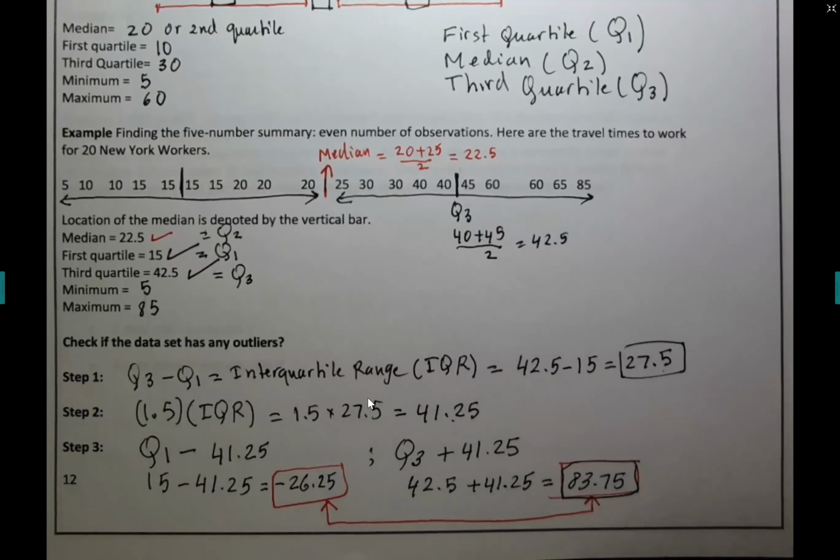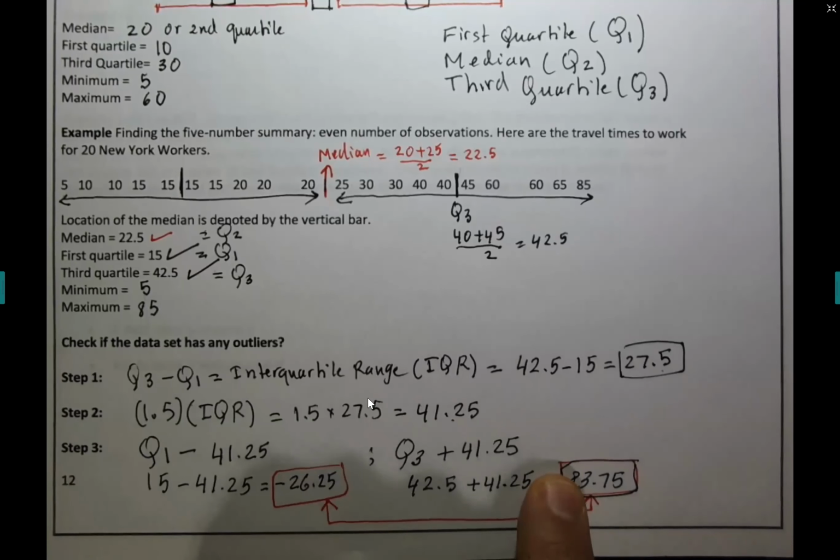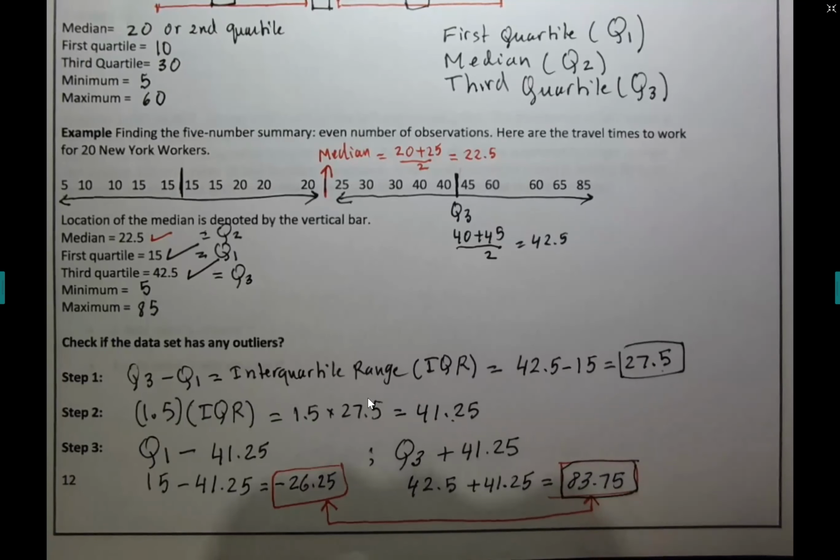It's okay. Add them together? No. Just look at them, I put something from to. That's a hint. Any numbers that are between those two numbers are not outliers. Any numbers that are outside the range of those two numbers are outliers. Are there any numbers that go beyond 83.75 in the data set, guys? 85. The last. Yes, 85 is an outlier.